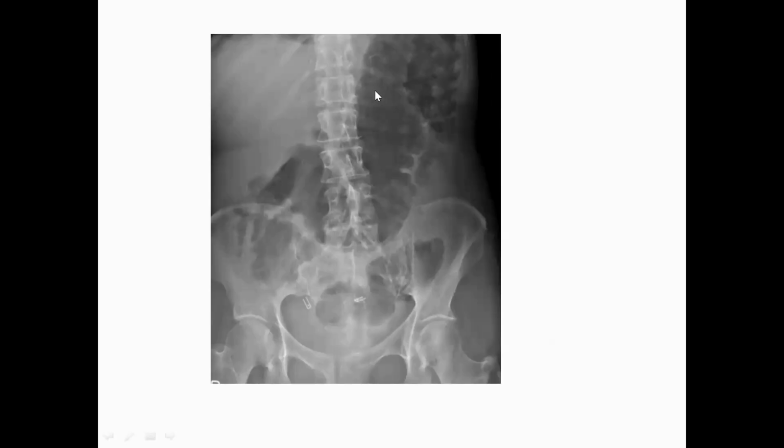Hugely dilated. If you look here, there is evidence of bowel wall edema. How did I know there's bowel wall edema or mucosal thickening? Here, we say there is mucosal thickening, bowel wall edema.